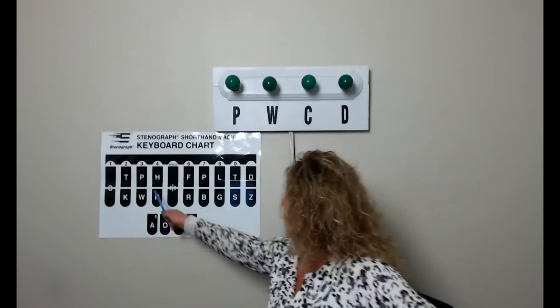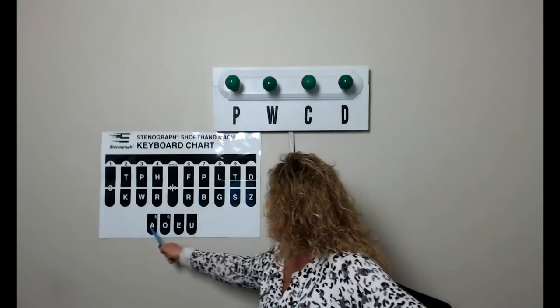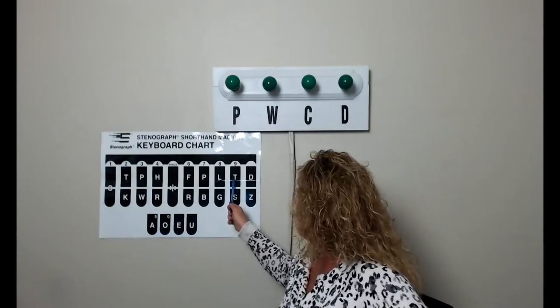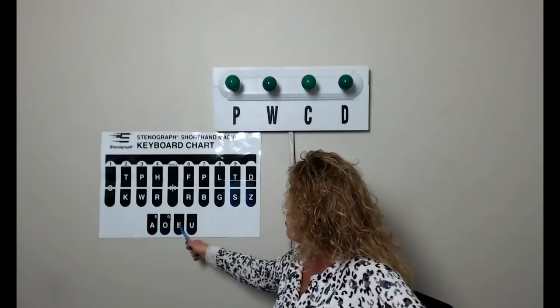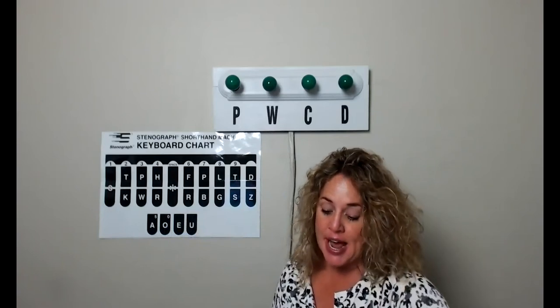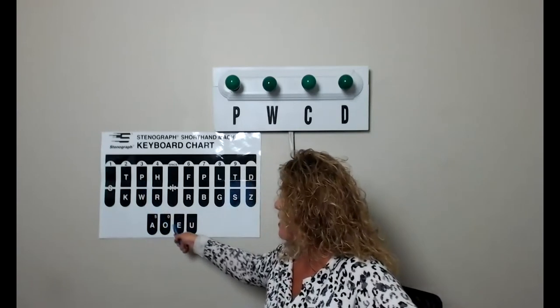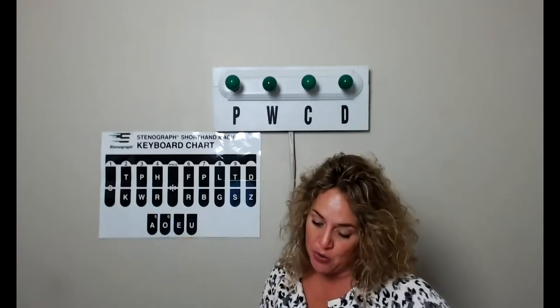Or you can write it as P-O-T, put, then come back for long A-T, then long O, and final Z. If you say it with the long O, you can do the same thing except make the first stroke a long O.